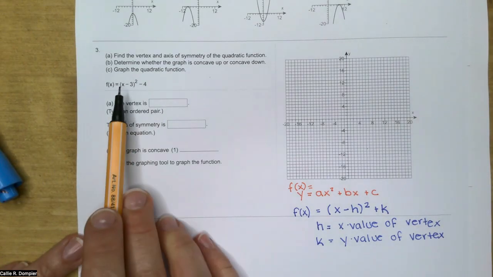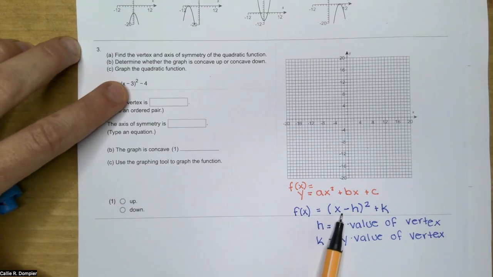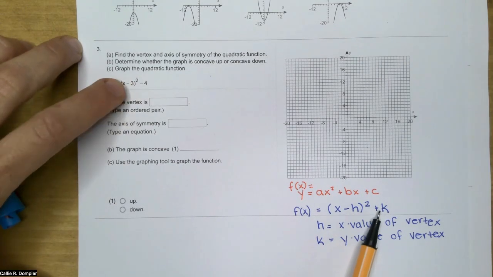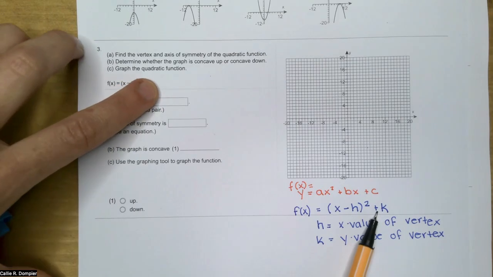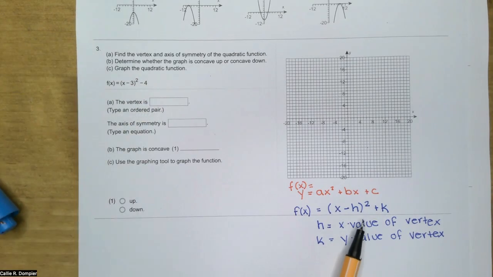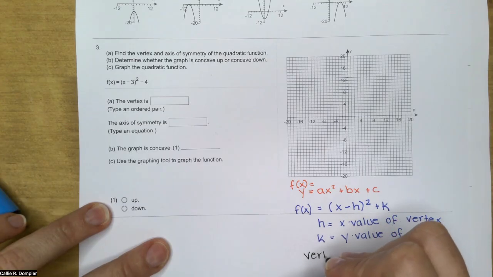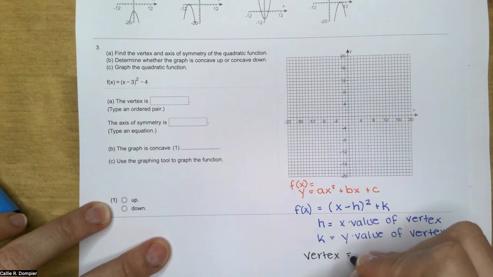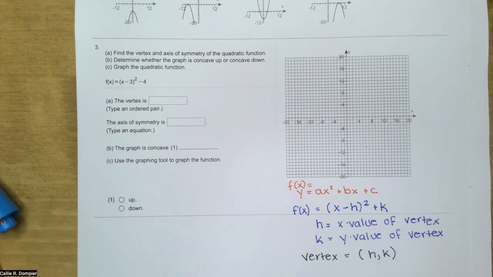It looks like we're in vertex form because we have f(x) equals parentheses x minus, and then we have a number squared, and then we have plus, in this case plus -4 for k. Okay, so we have identified that it's in vertex form, and then the way you're going to write the vertex is (h, k), the point h, k.